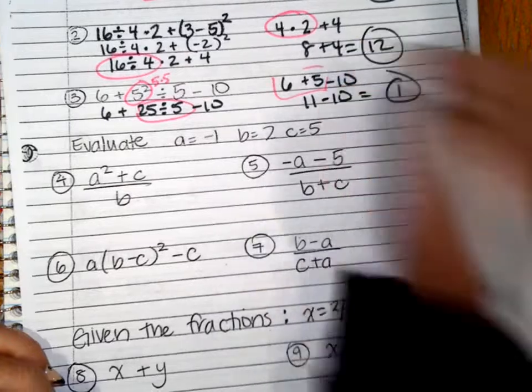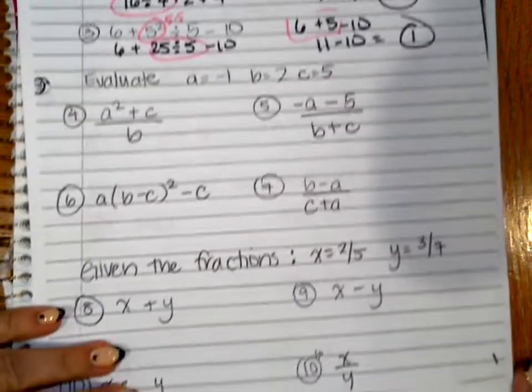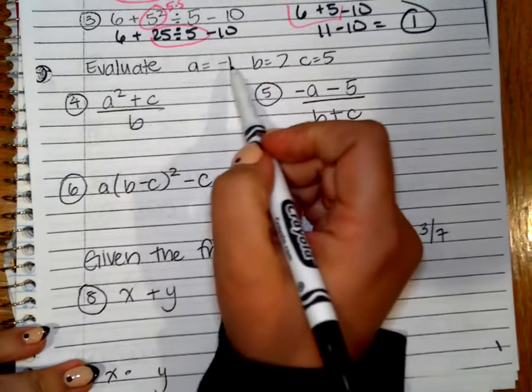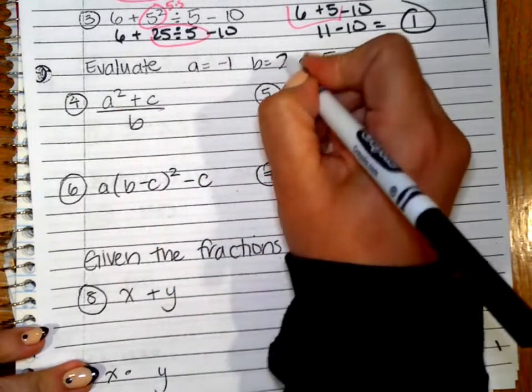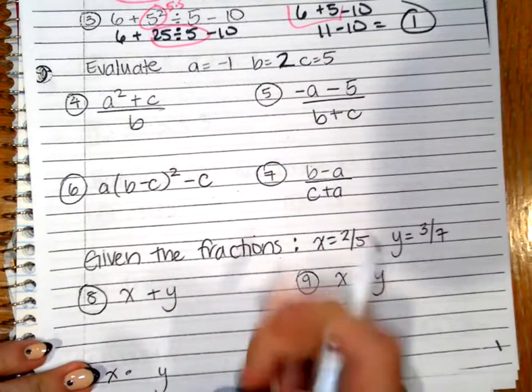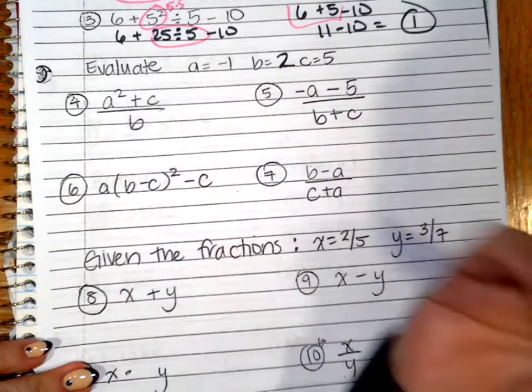All right, so first part done. Next part, evaluate. That's where you're given certain numbers, you're going to plug them in. So A is equal to negative 1, B is equal to 2, C is equal to 5. You're going to take these values and plug them into these and then just solve them.